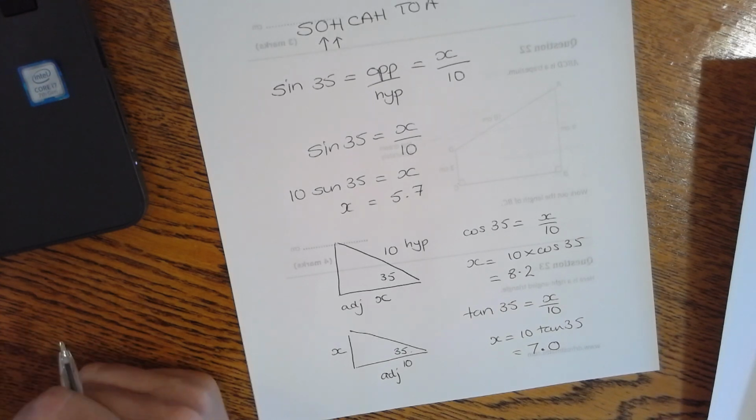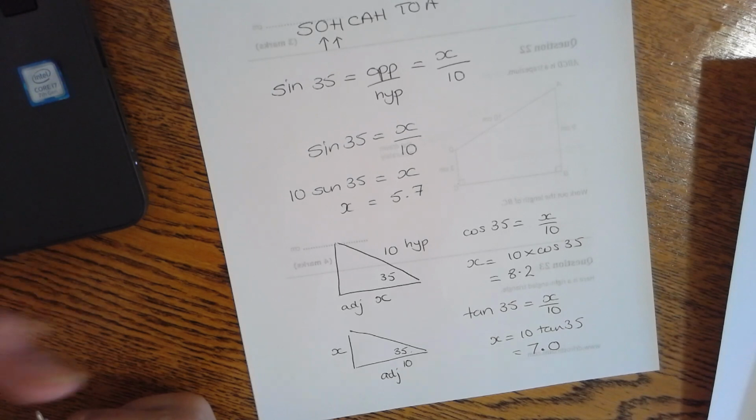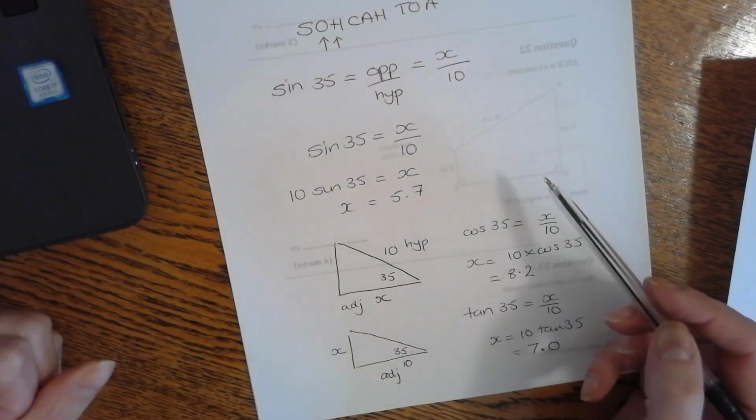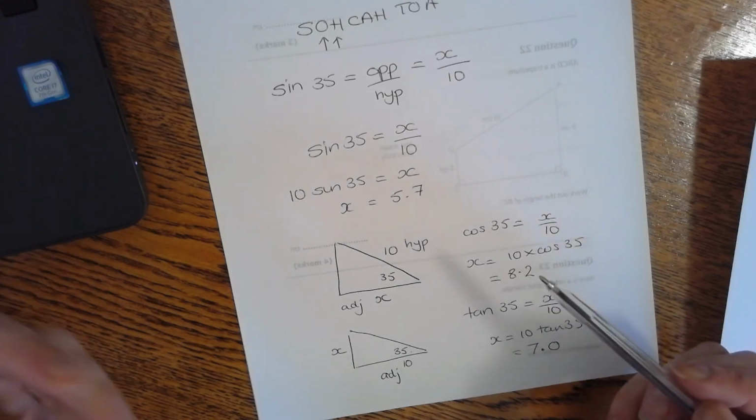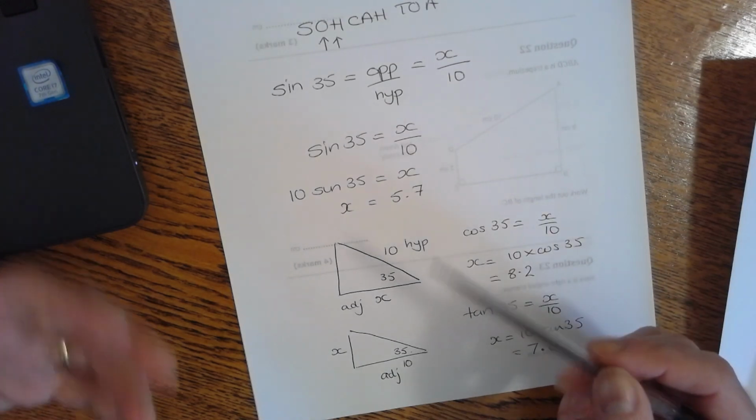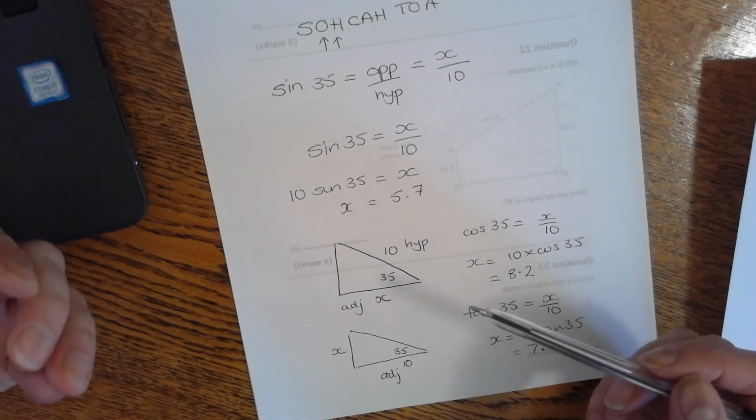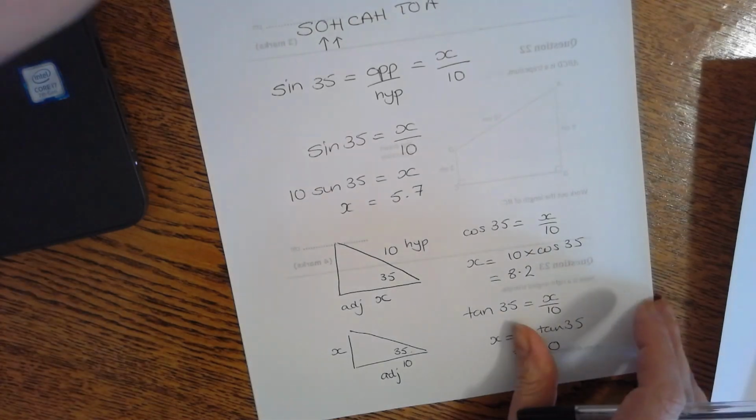So here, it doesn't matter whether it's sine, cos or tan. If the side we're looking for is on the numerator, it's relatively straightforward to do. You just multiply your sine, cos or tan by the denominator. You just do a little bit of rearranging.